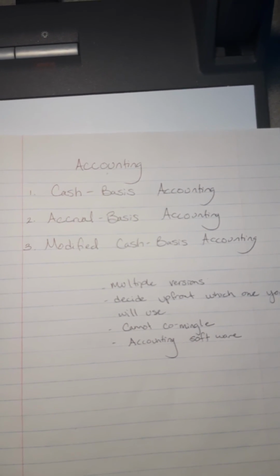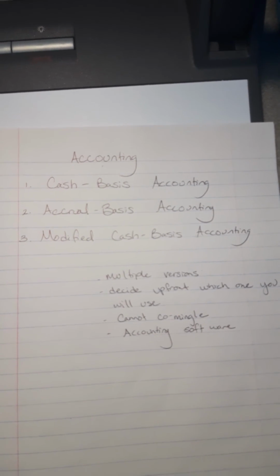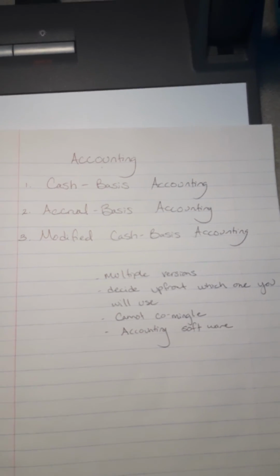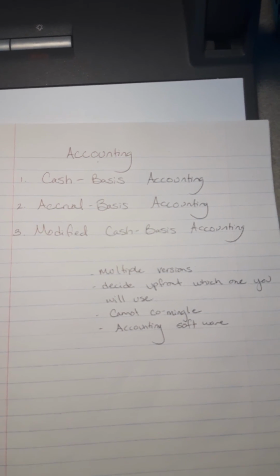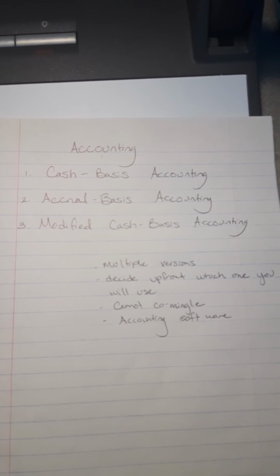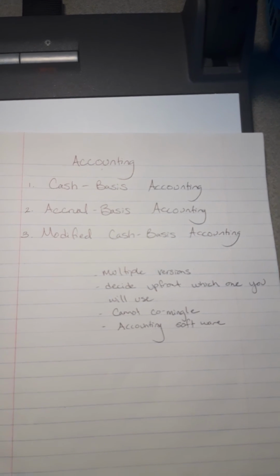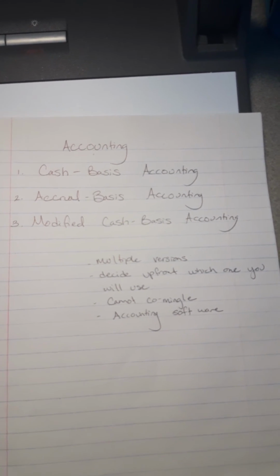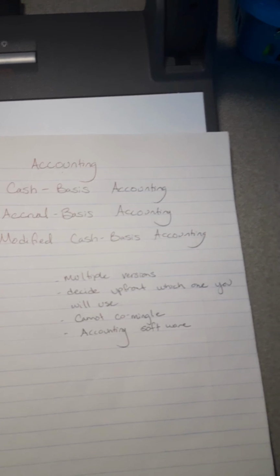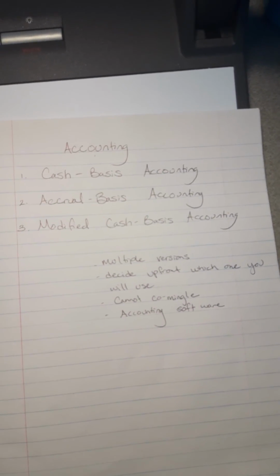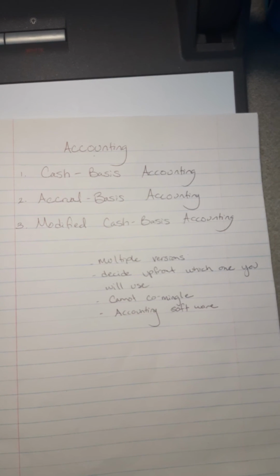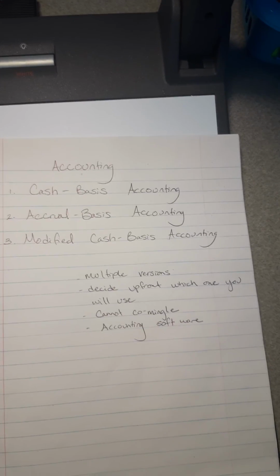Modified cash basis accounting is a variation of our cash basis accounting. Income when we get it, but expenses when they accrue, similar to the accrual basis accounting. And there are multiple versions of all forms of these accounting practices. If you've ever taken an accounting course, you can find 6 or 7 wonderful accounting methods. But these are the 3 basics that we cover in this section.